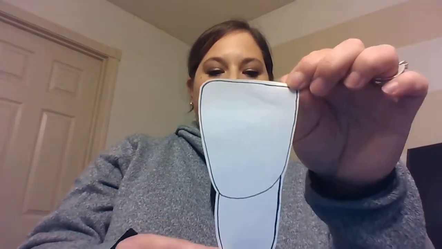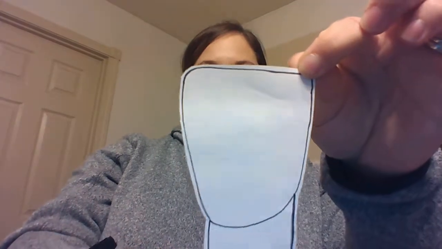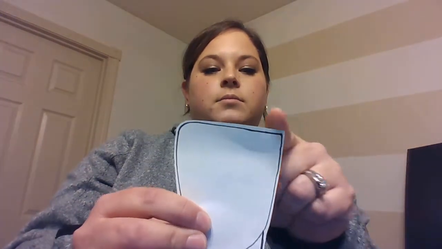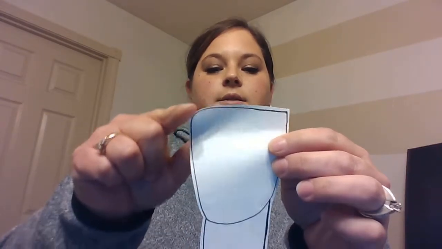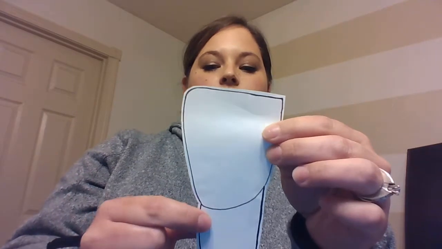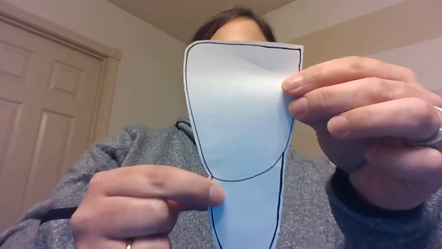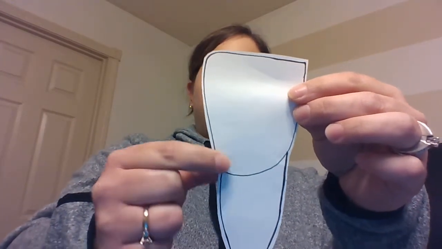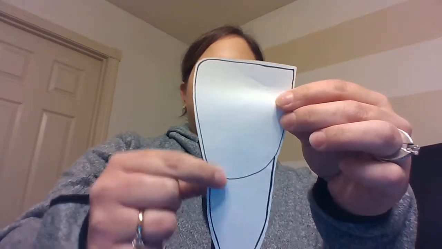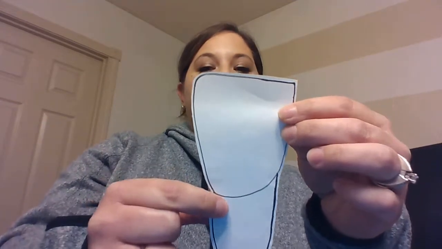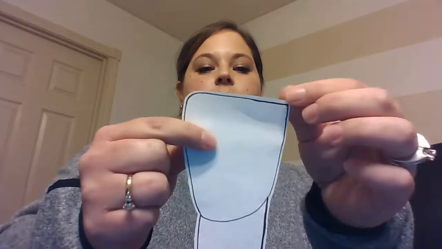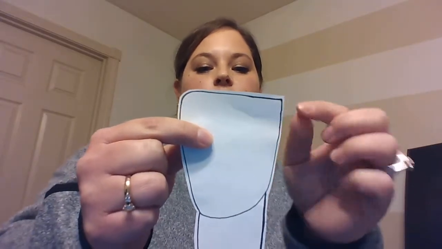Our last lateral incisor on the mandibular arch is number 26. Again, we have that angle that tells us this is the mesial, and we have the curvature that tells us this is the distal. We can also look at the crest of our cervical line, and it's going to show us that this is the distal portion of the tooth. So this is the distal portion, this is the mesial portion. This makes this tooth number 26.